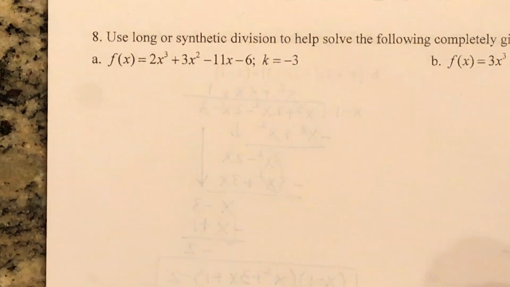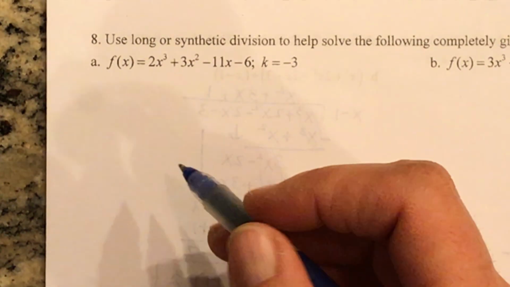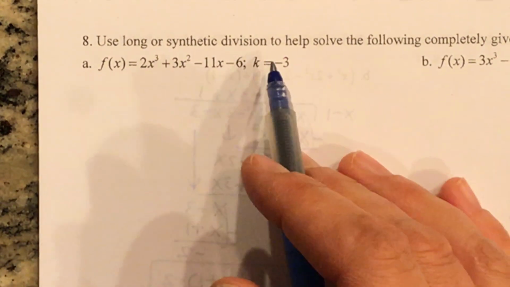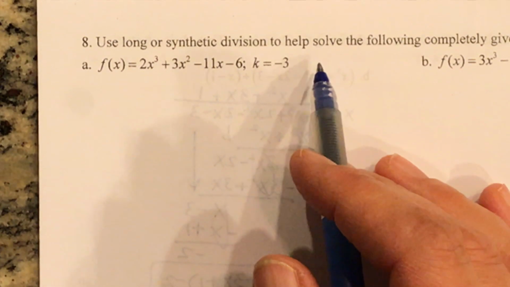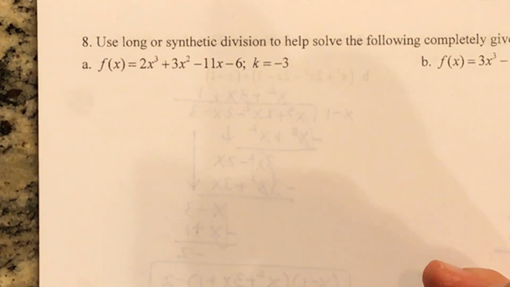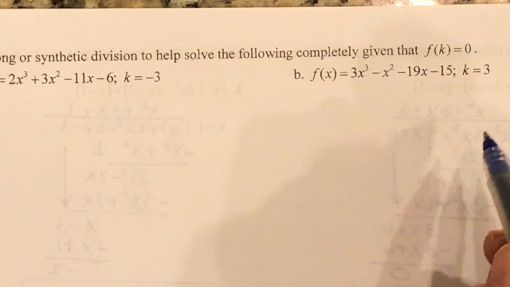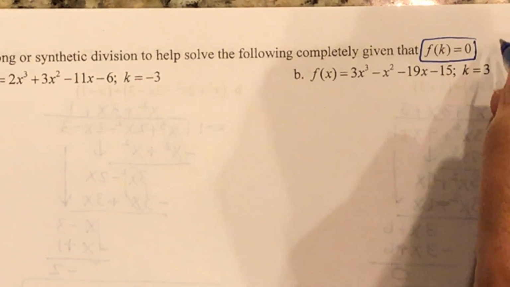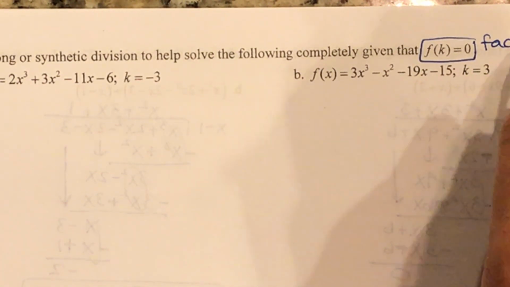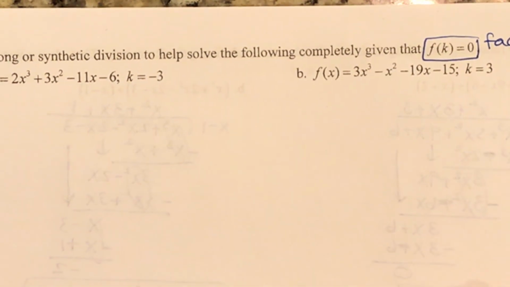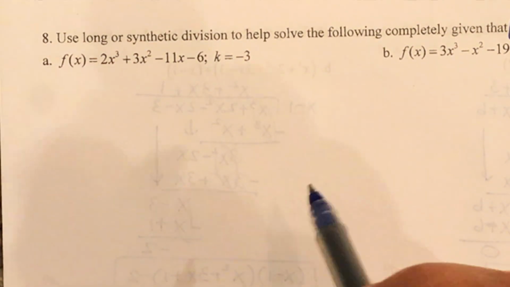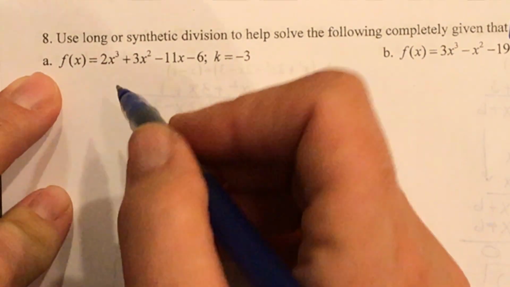All right, friends, this is page 4. So number 8A, page 4. This says use long division or synthetic division to help solve the following completely. And they are telling us that whatever they give us is a factor because it equals 0. So whatever k is, it's rather, not that it's a factor, that it's an intercept or a 0. That's the terminology for that.